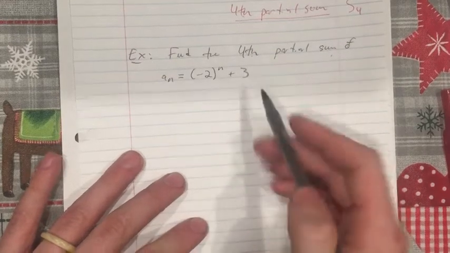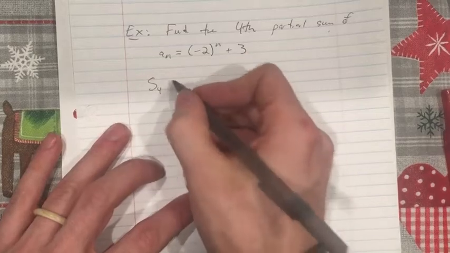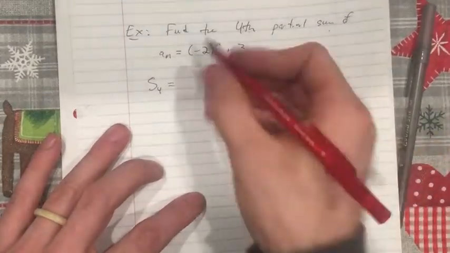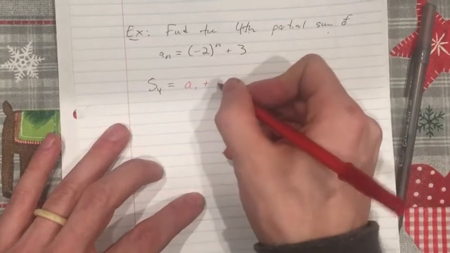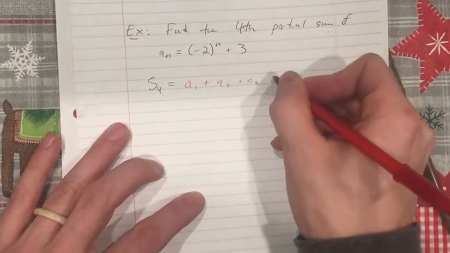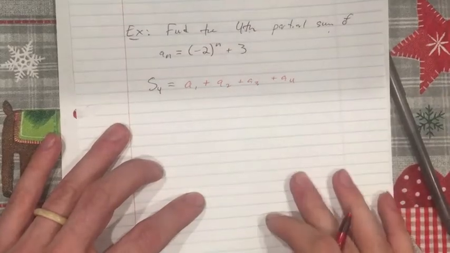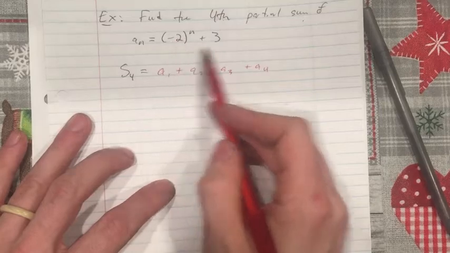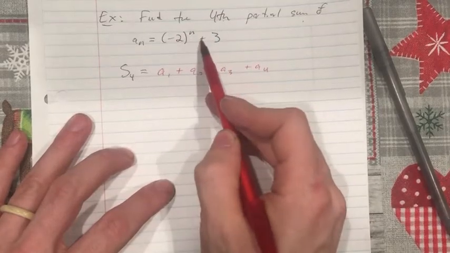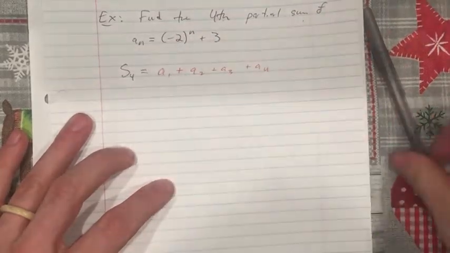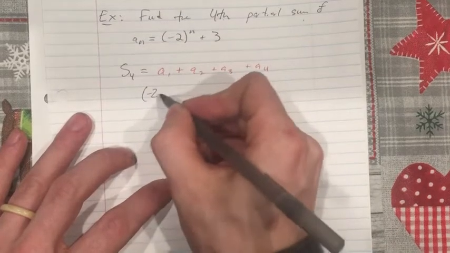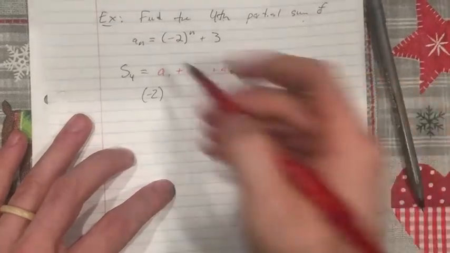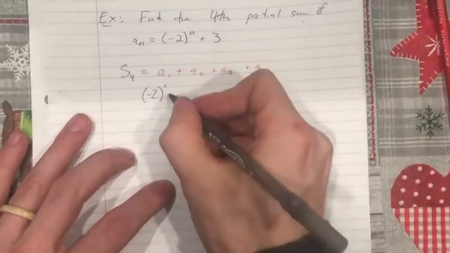So the fourth partial sum has this notation, S4. Okay, so that is going to be the first term plus the second term plus the third term plus the fourth term. I'll write that out, A1 plus A2 plus A3 plus A4. Okay, now let's figure out what are those values. Well, A1 is negative 2 to the 1 plus 3. What's negative 2 to the 1? That's going to be negative 2 plus 3. Let's see, negative 2 to the 1. Oh, let's color code this to the 1 plus 3.